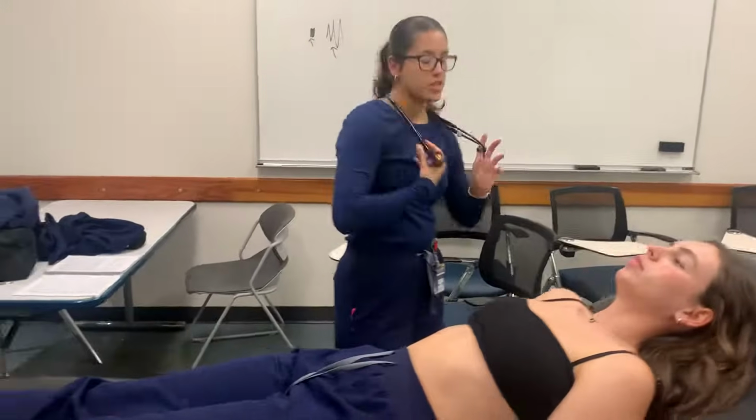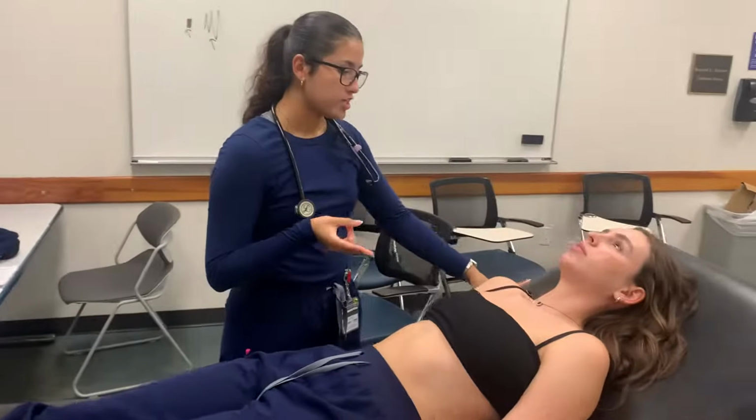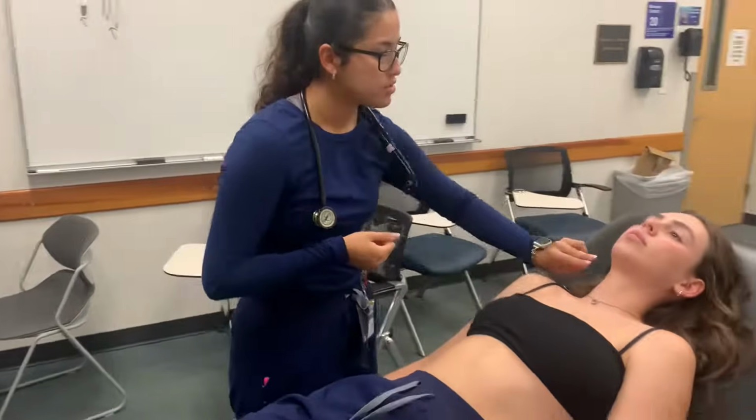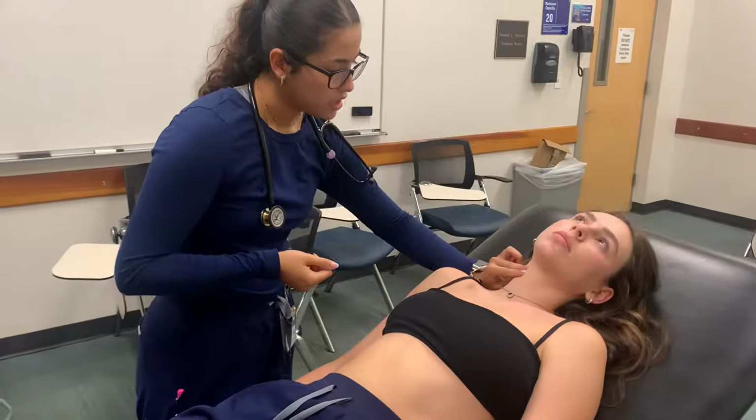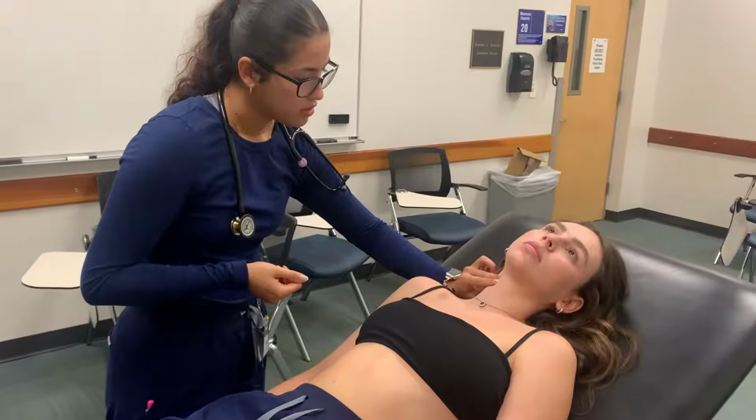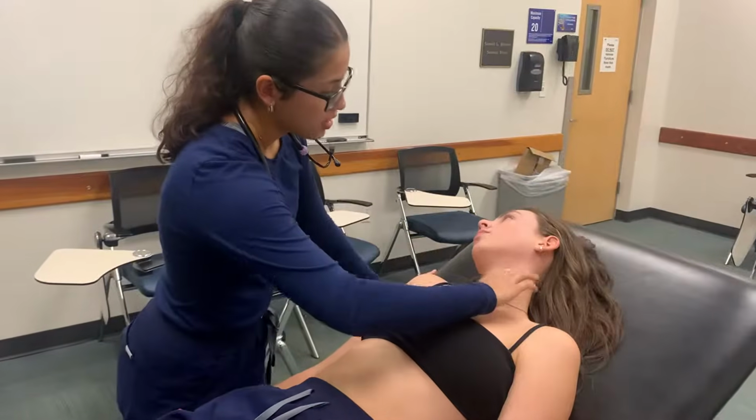Okay. So now I'm going to palpate the carotid arteries, checking for the rate, the rhythm, and the amplitude on each side. Other side.